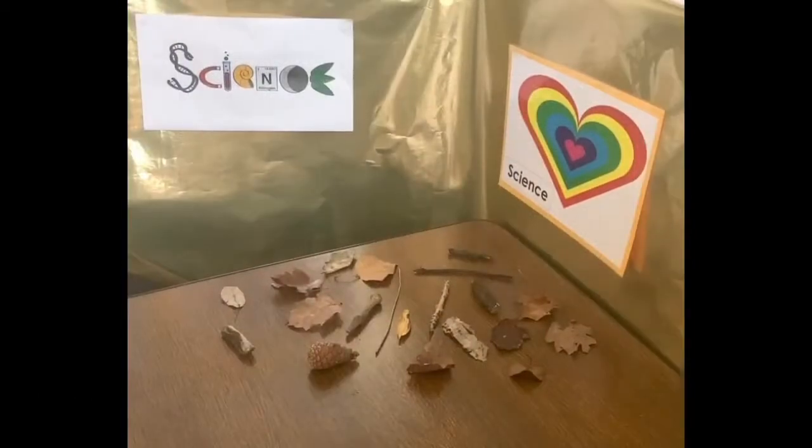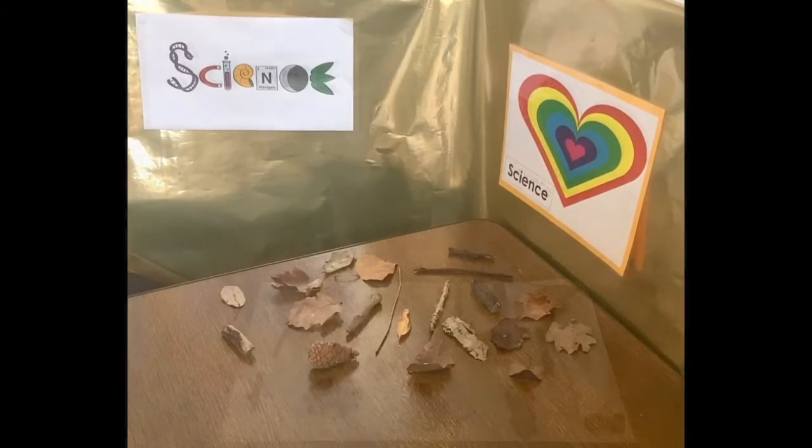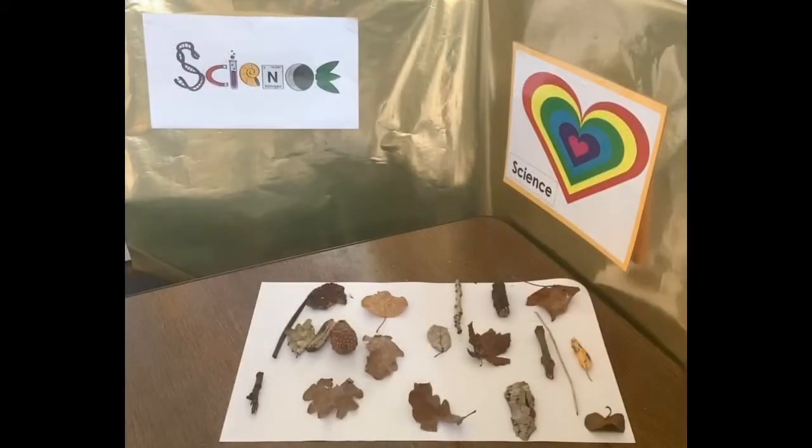So here are the 20 items I collected on my walk. As you can see, I've gone for shades of brown. I'm going to put them onto some white paper to make it stand out a bit more clearly. So they're much easier to see on the white background.